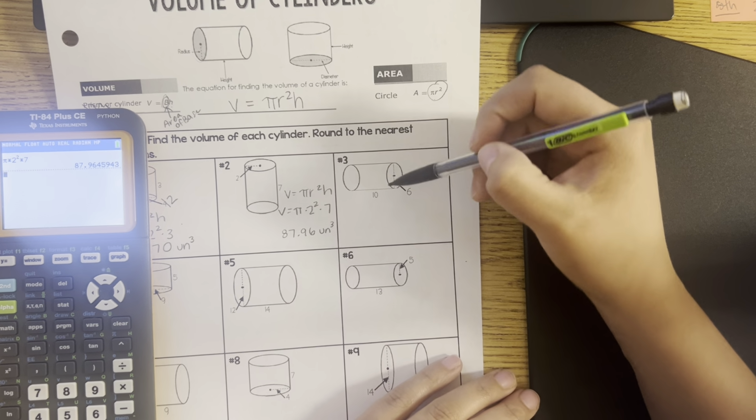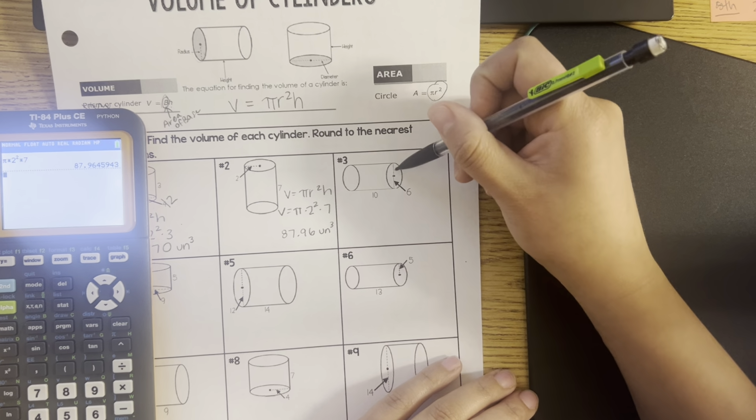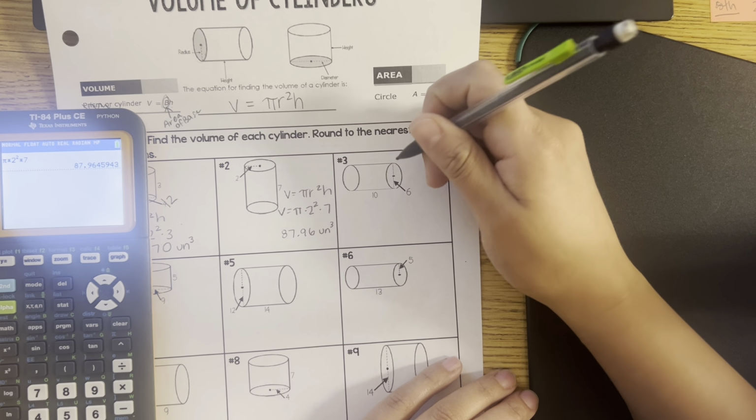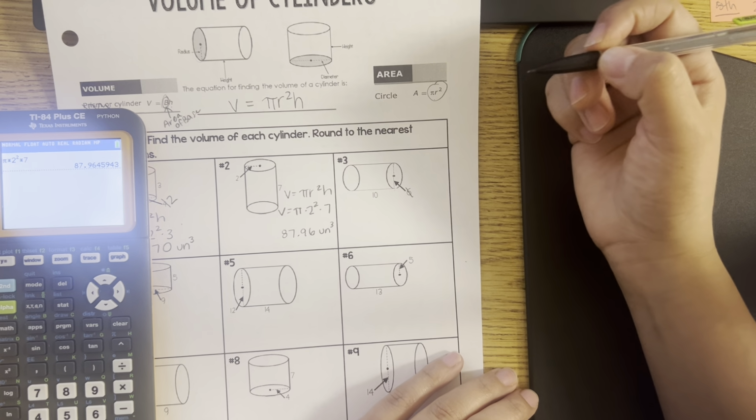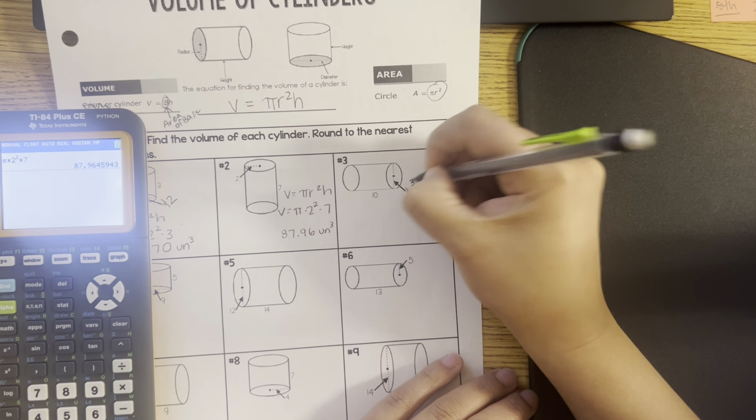It doesn't. What part of the circle did it give me? It gave me the diameter. How do I know that's the diameter? Because the line goes all the way across the circle. So what do I have to do? Cut it in half. Half of 6 is 3.